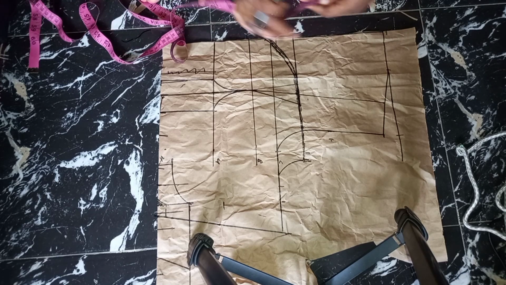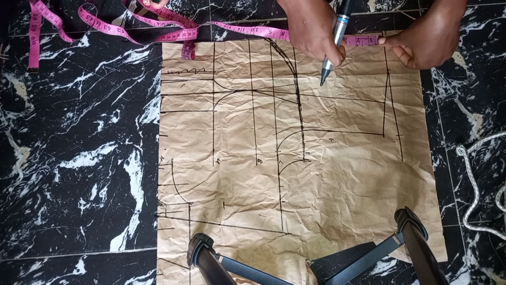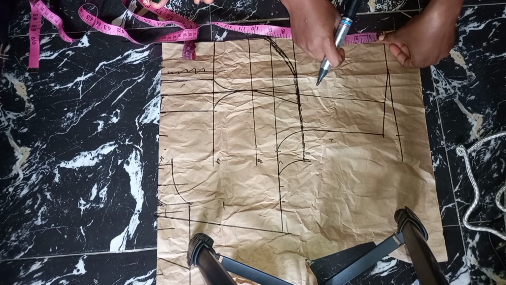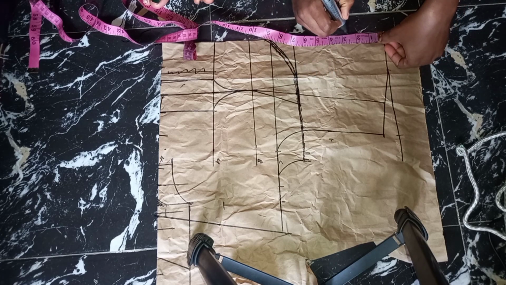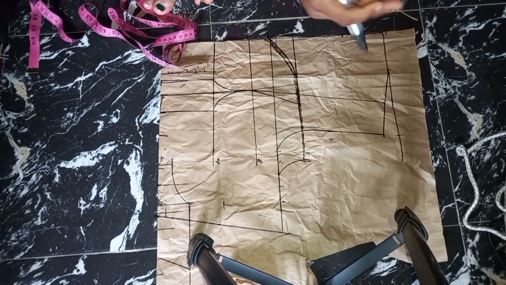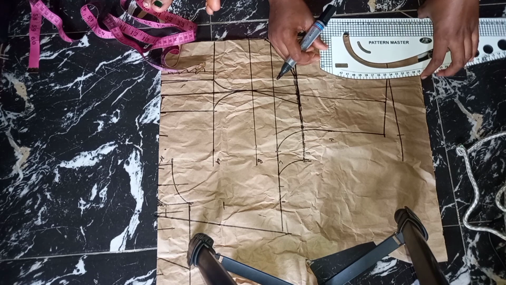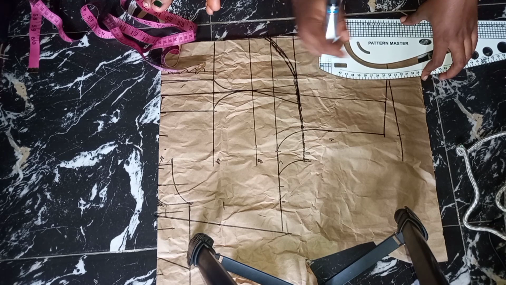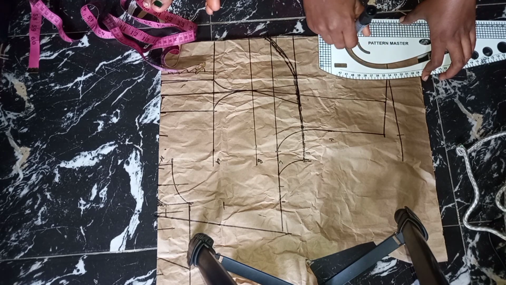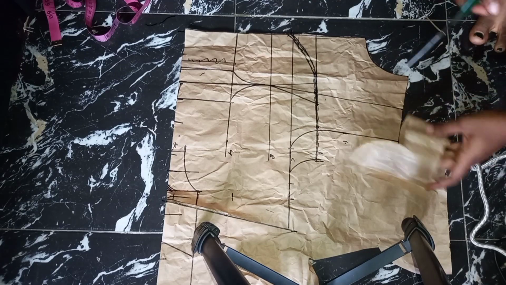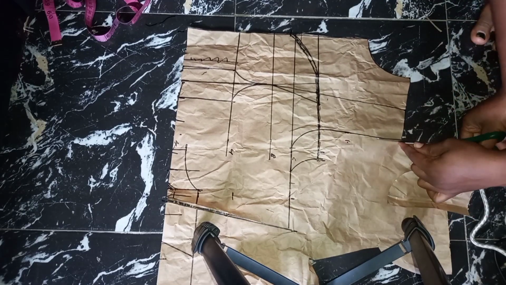So for the case of this tutorial, I'm going to be using 3 inches depth for my neck depth. 3 inches for my neck depth. And this is my 3 inches. I'll connect it to my neck width. So this is the cutting process.